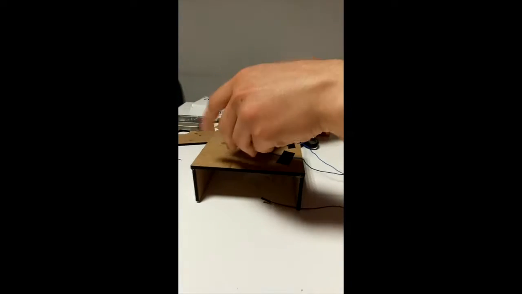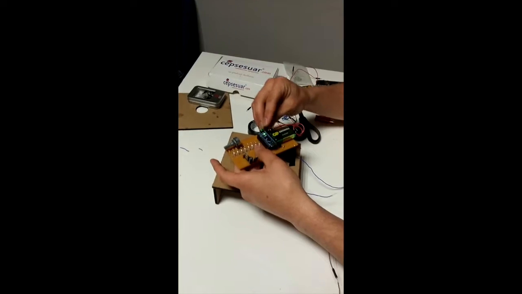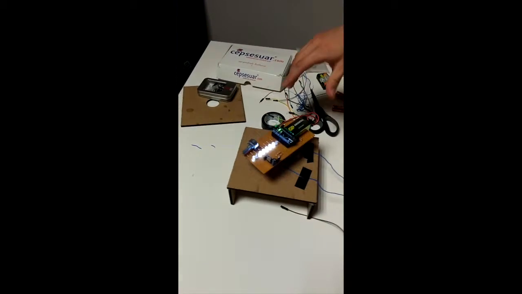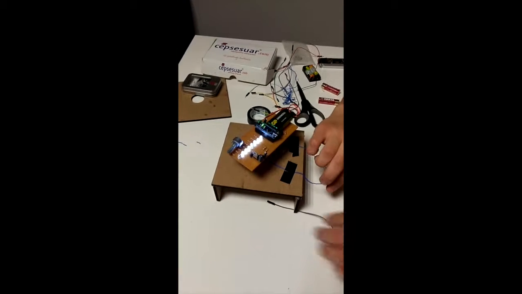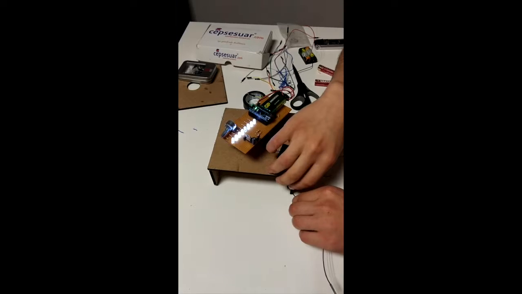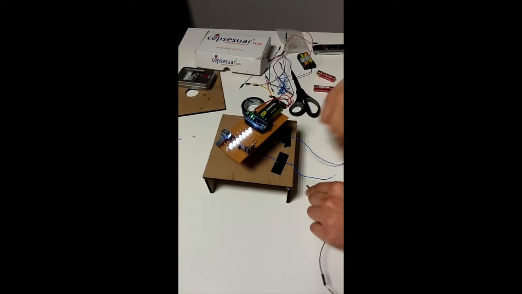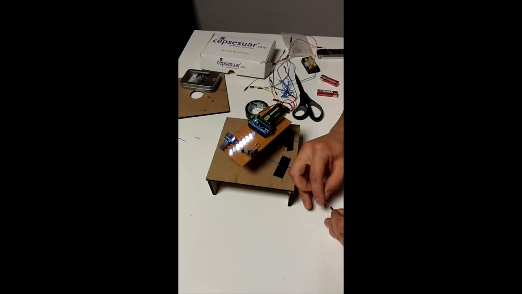So this is how we connect this, and we will give some power to our Arduino, or actually our circuit. It's already coded, and we will show the codes later. It lights the LEDs in a sequence, so it will show an image to us. So basically we will try to run this.